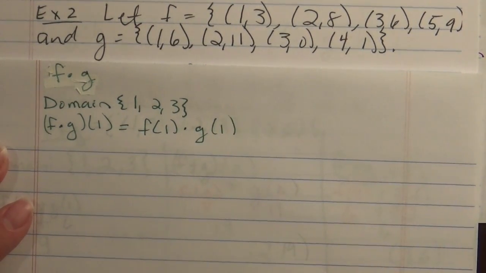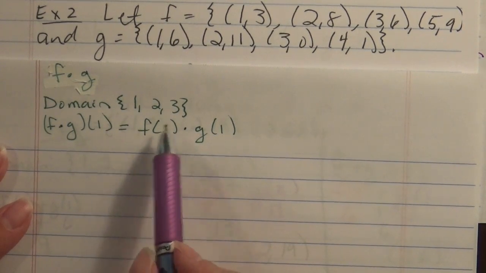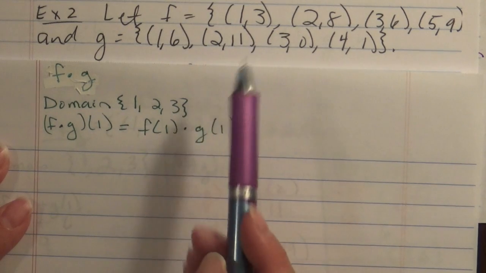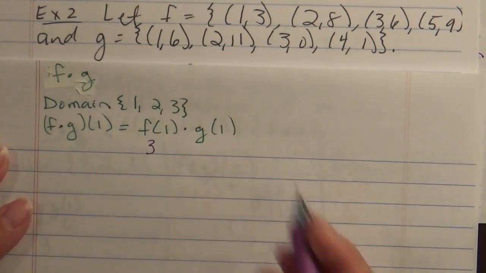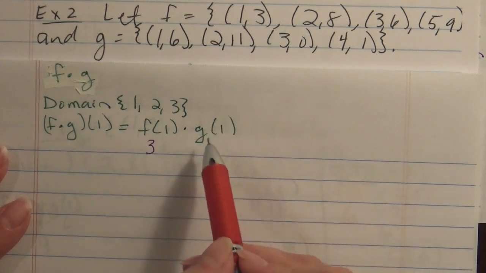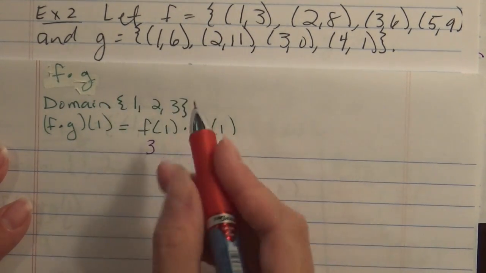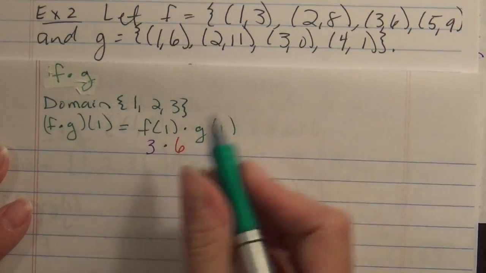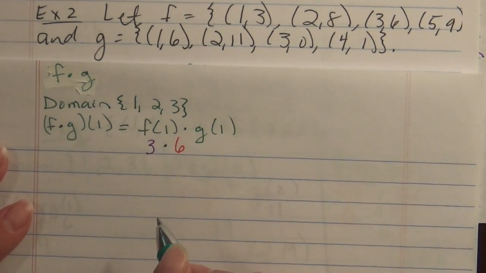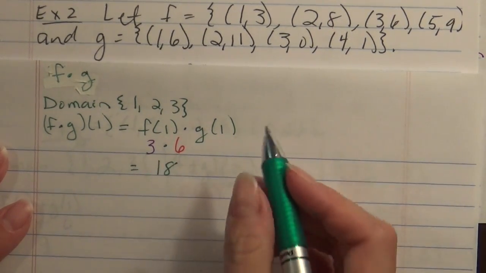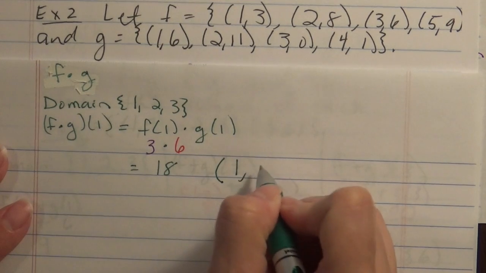So what is f of 1? If x equals 1, go to your f function. We already found this to be 3. G of 1, we already found that to be 6. So f times g of 1 equals 18. And this gives us the ordered pair (1, 18).